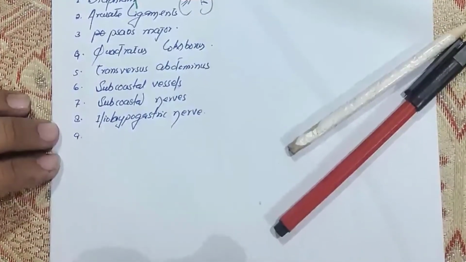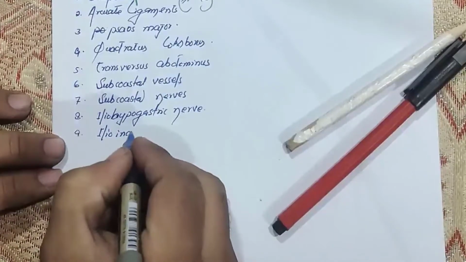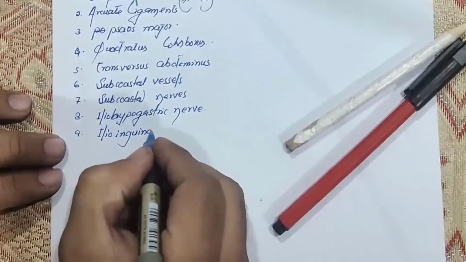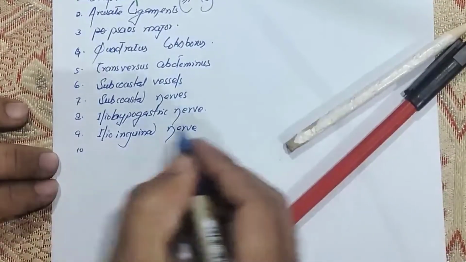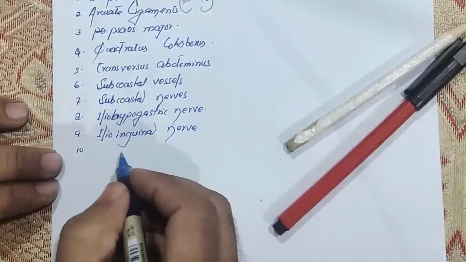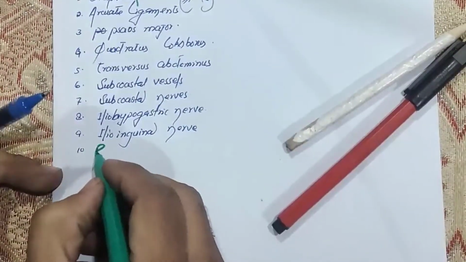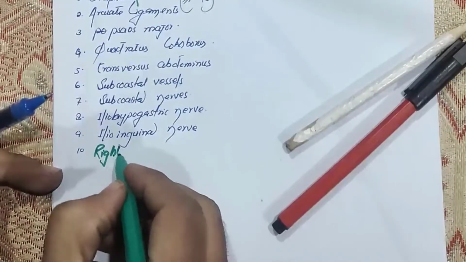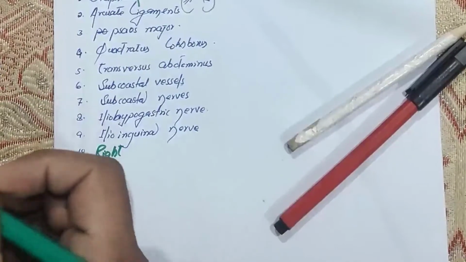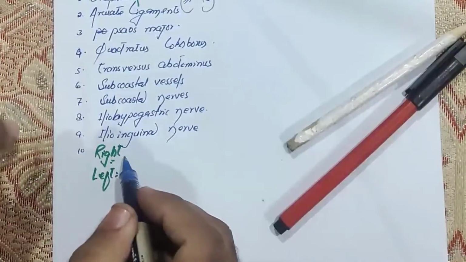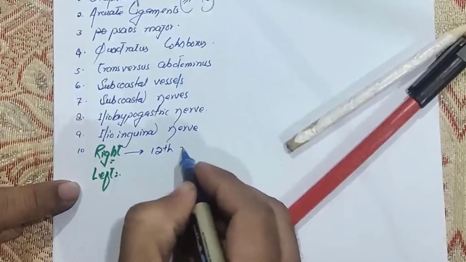Then there are the ilioinguinal nerves. Ilioinguinal nerves are also common to both kidneys on both sides because they are present on both sides. Then another thing, on the posterior side of the right kidney, you can see the posterior surface of the right kidney is in relation to the 12th rib, right?